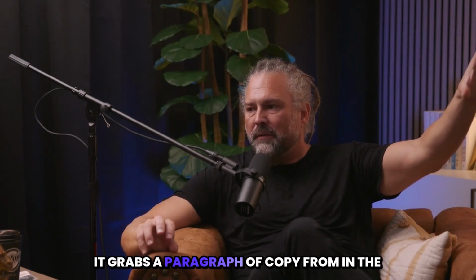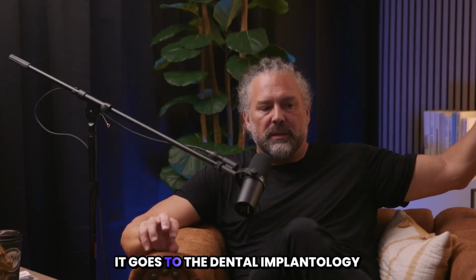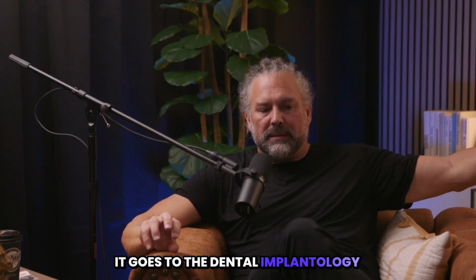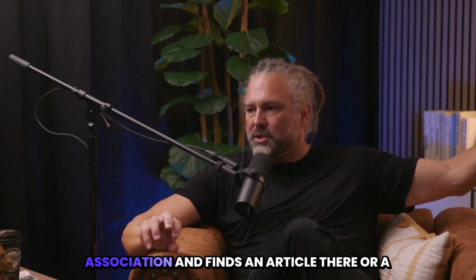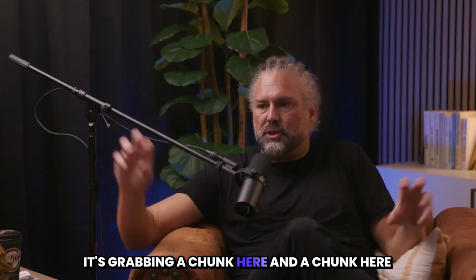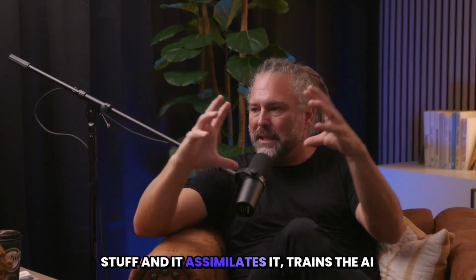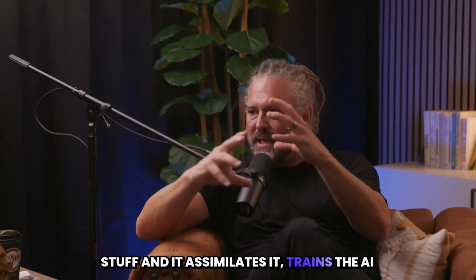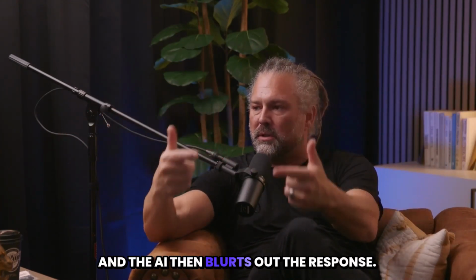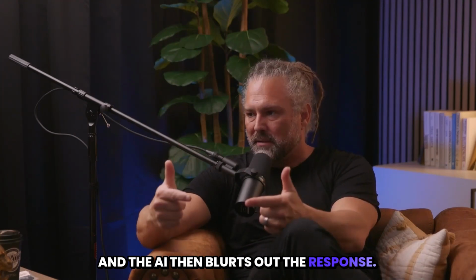It grabs a paragraph of copy from a recent ADA article. It goes to the Dental Implantology Association and finds an article or a couple of pieces there. It's grabbing a chunk here and a chunk here and a chunk here, and it assimilates it, trains the AI, and the AI then blurts out the response.